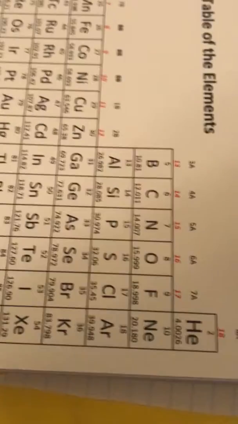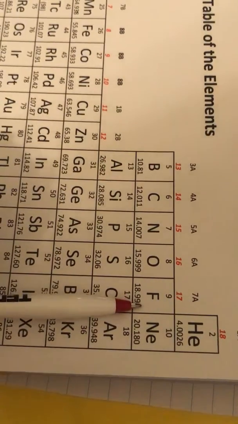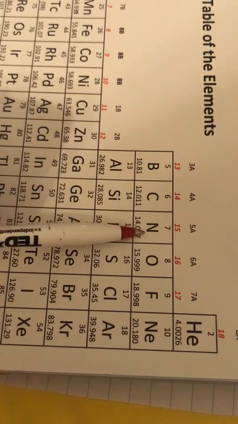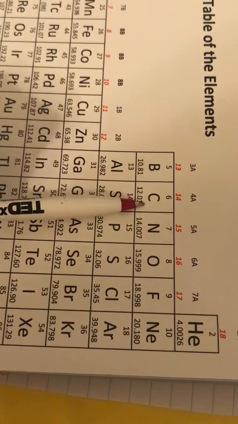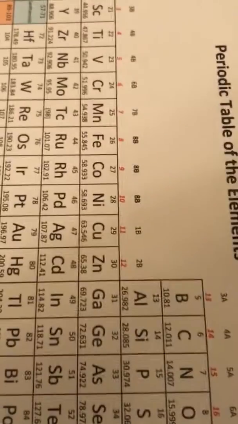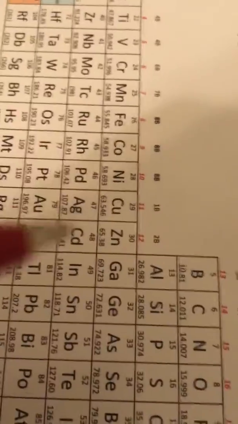The valence of nitrogen is 5. We can find this out from the periodic table because the valence of fluorine is 7, the valence of oxygen is 6, the valence of nitrogen is 5, the valence of carbon is 4, boron 3, and then 2, 1.